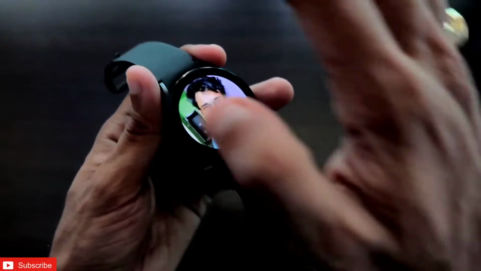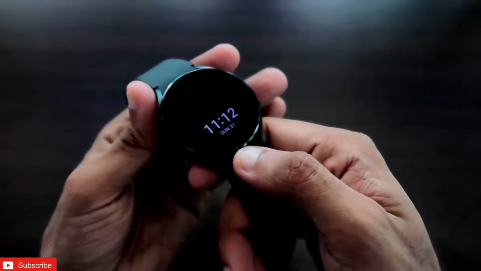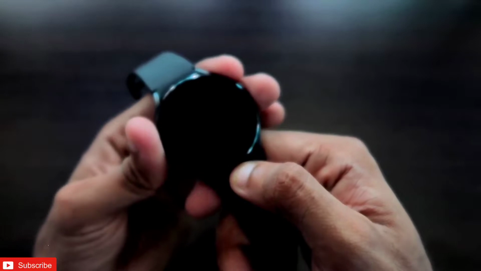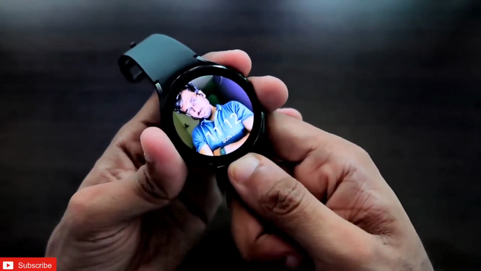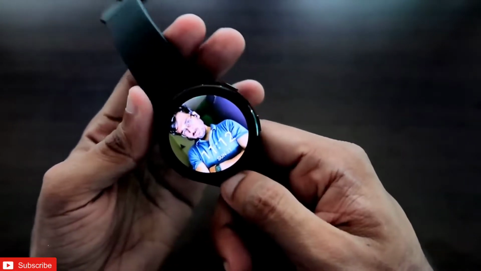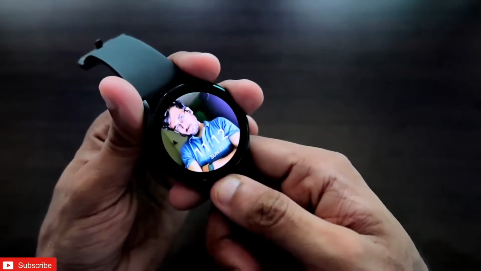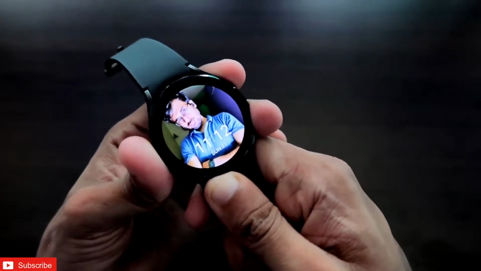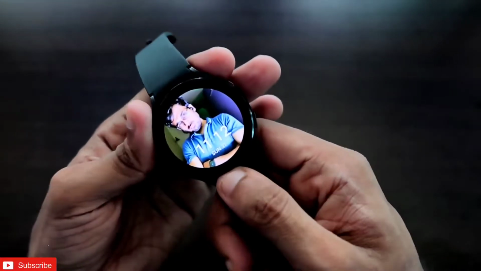And also each of the watch faces comes with the always on display. The always on display will be the dimmed version of the image which you have set for the watch face. So we will see how we can set this type of watch face on the Samsung Galaxy Watch 4 and how we can create this slideshow.